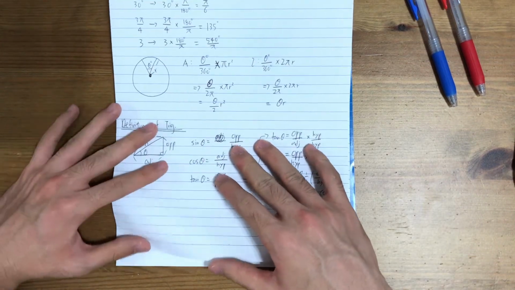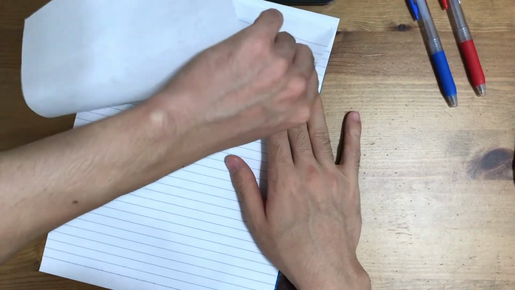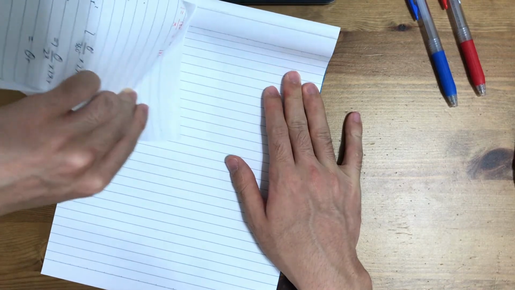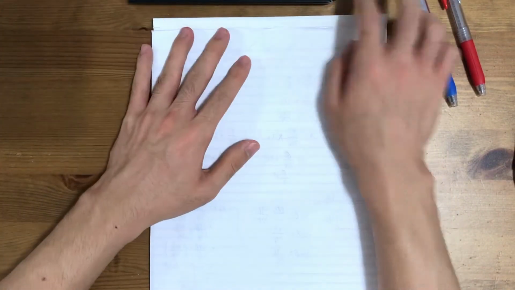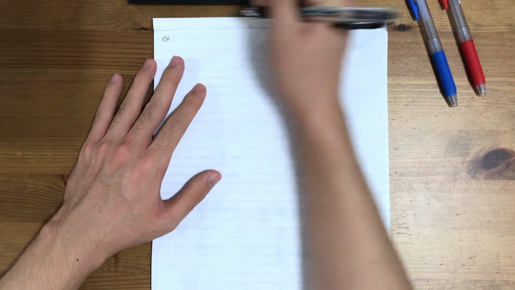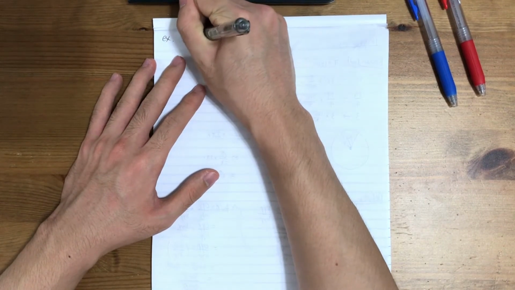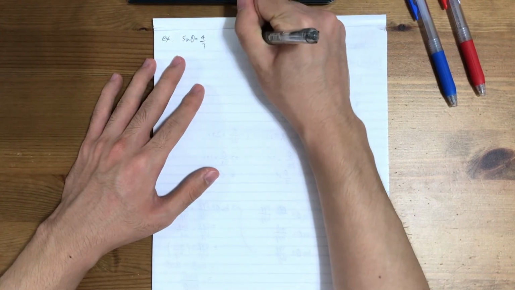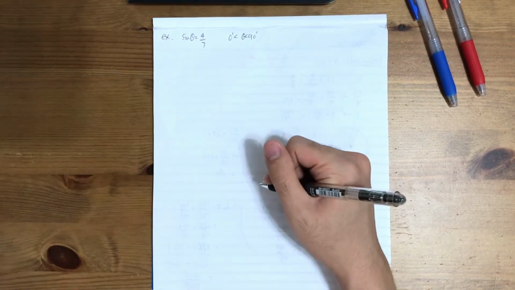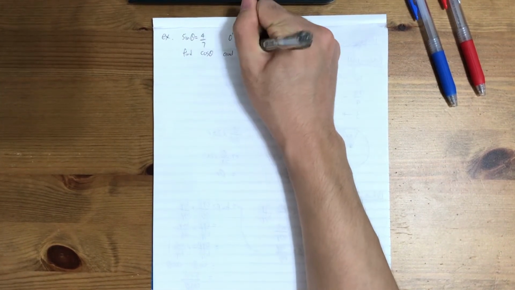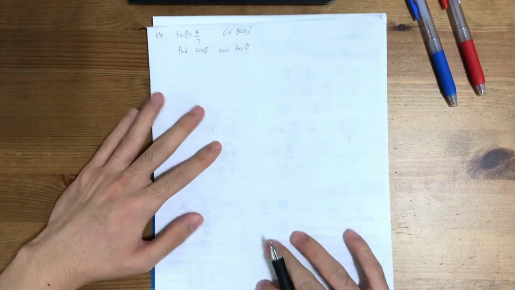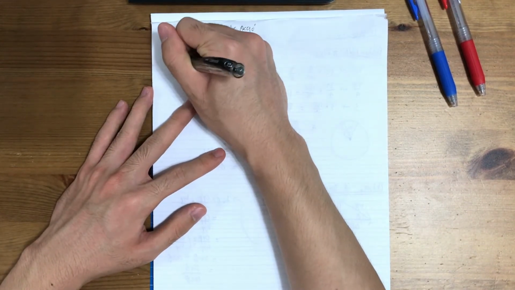And using this definition, when you have a problem like this, for example, let's say sine theta equals 4 over 7 and theta is between 0 and 90 degrees, and we want to find cosine and tangent. Then what can we do? We can form a right angle triangle using the definition.